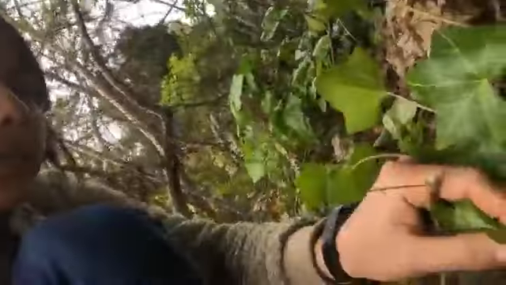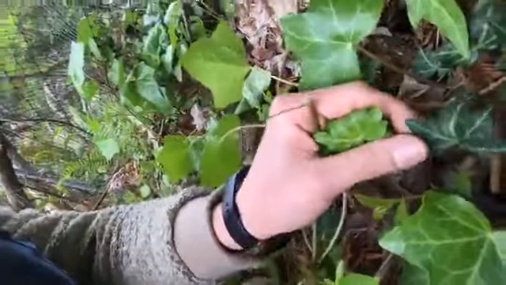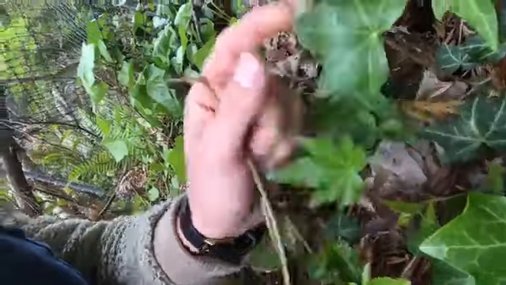English ivy is an invasive plant that we see commonly. It's a perennial woody vine, and you'll see these nice green leaves like that. It can sometimes have darker leaves. I'm going to put the camera down so you guys can see. So here is English ivy. It looks a little bit different. It's a little darker green. But that's what it looks like when you see it on the ground. It looks kind of like that.